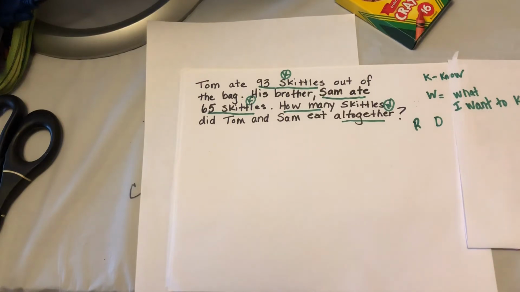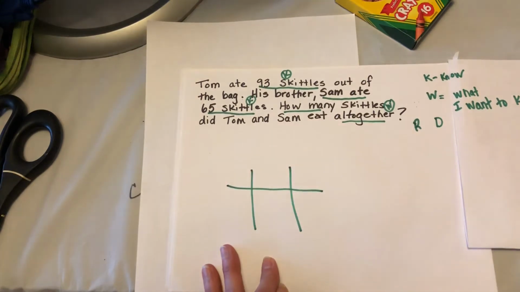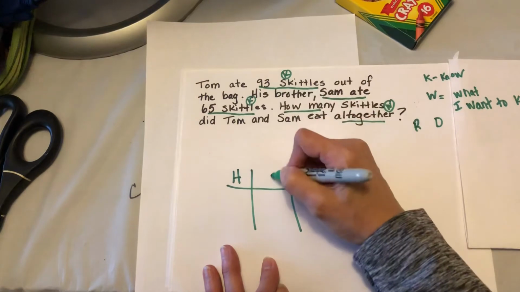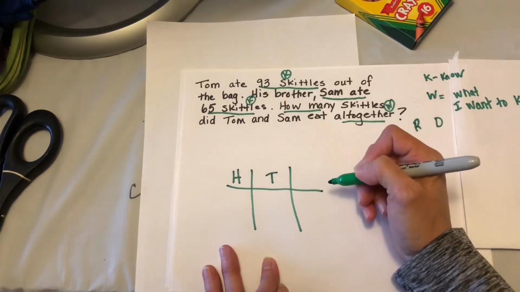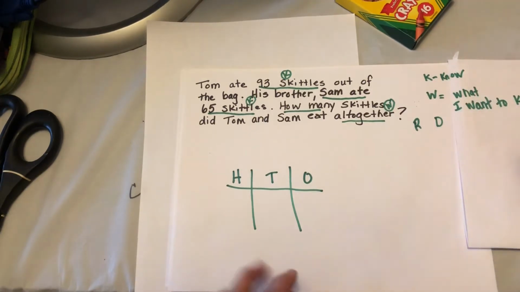So I'm going to now draw out a strategy. And I said that I was going to show you how to do it pictorially with the HTO chart. And I am. So the first thing I need to do is to draw myself an HTO chart. H stands for hundreds, T stands for tens, and O stands for ones. And then I am going to write my problem.